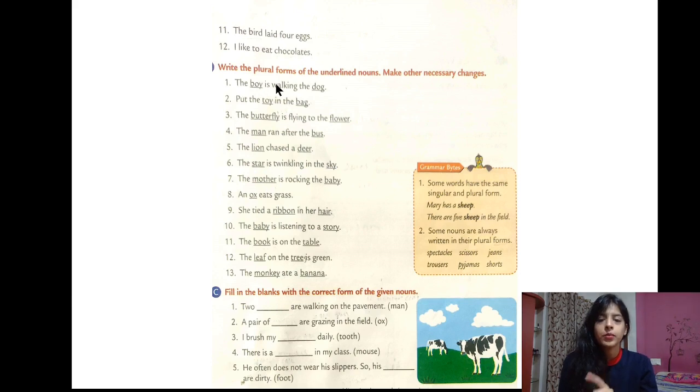Boy, one boy, many boys. So you will write boys over here. One dog, many dogs. Second, put the toy in the bag. Toy, one toy, many toys. So you will write toys over here, comma, one bag and many bags. So you will write toys, comma, bags, and solve the rest of them.